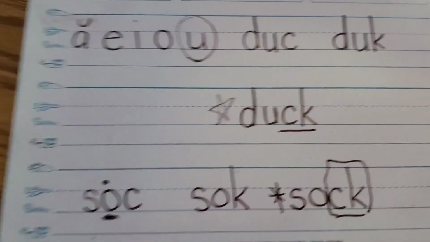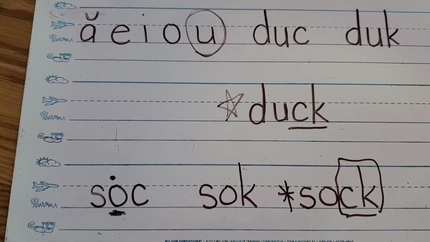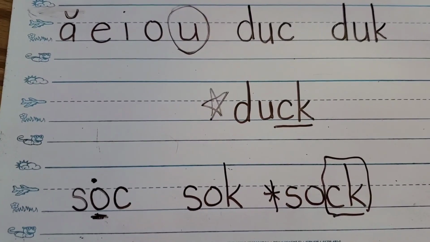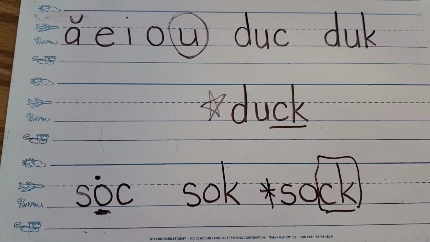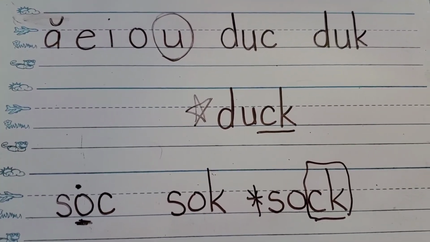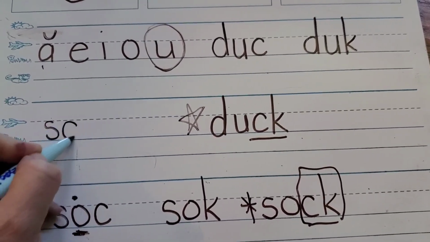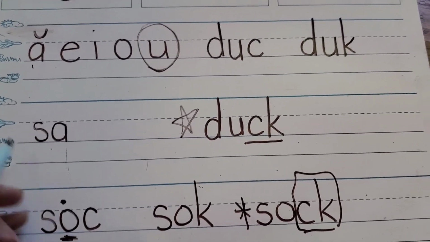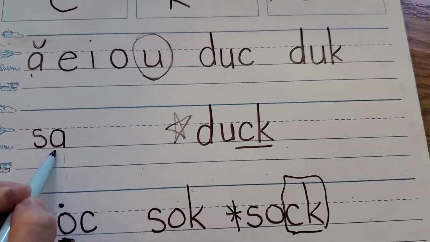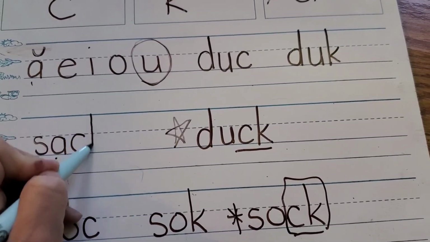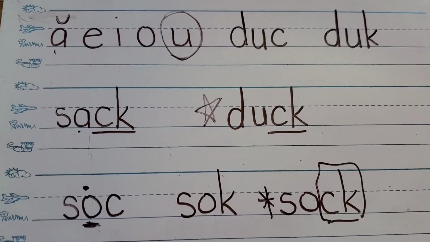Okay, and also, what about the word sack? What do you think? S-ack. What vowel do you hear in that word? You hear A. Is it the short or the long A? It is the short A. So, since my A, my vowel, is short, the ending sound K has to be CK to follow the rule. Sack. And that's the only way to spell sack.